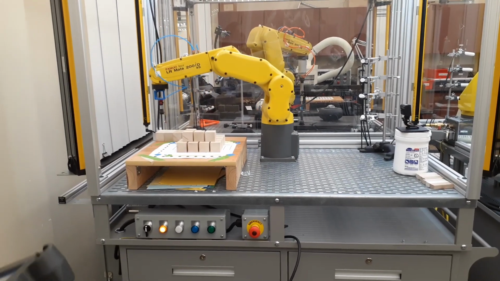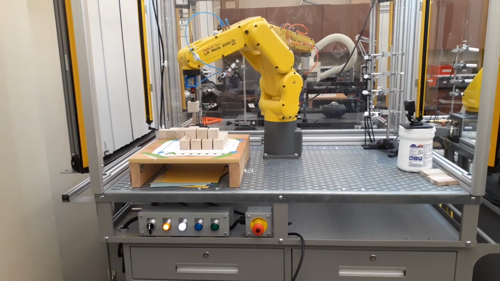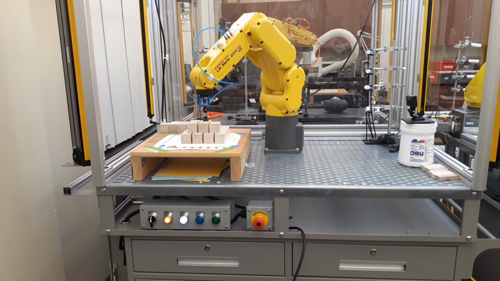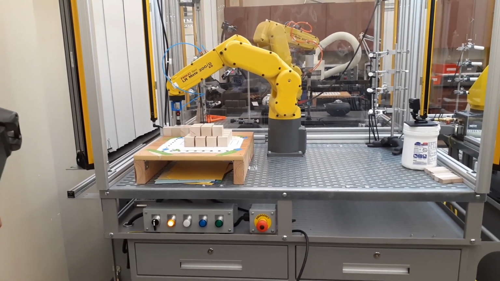I tried to write the code so it was scalable, so there's register values giving the dimensions. So if you change those, you could potentially have a bigger pyramid or a bigger or differently dimensioned pickup stack and just change those register values, and it should still work.